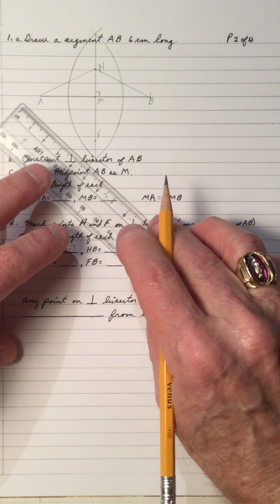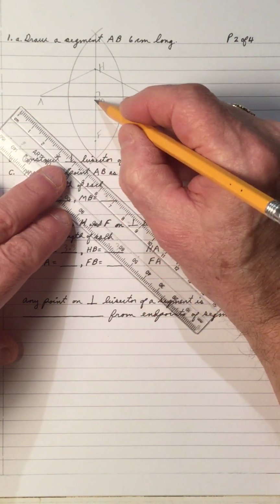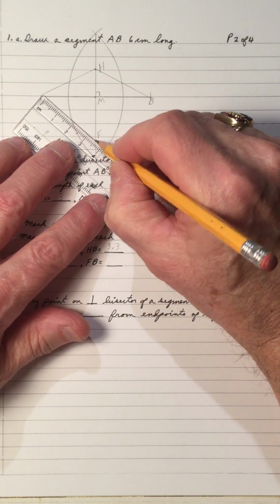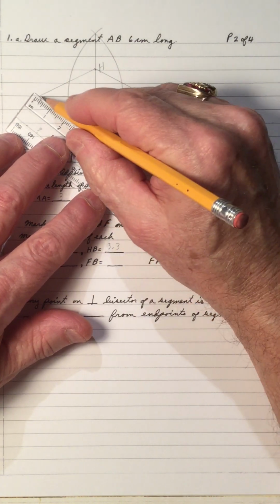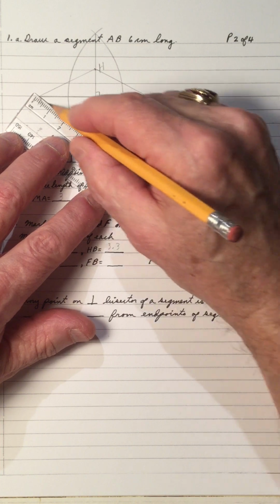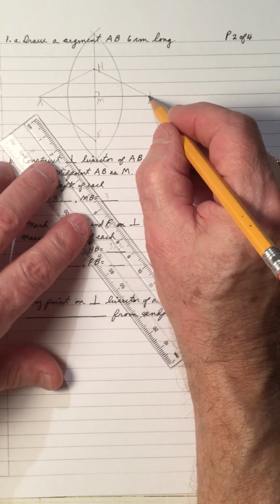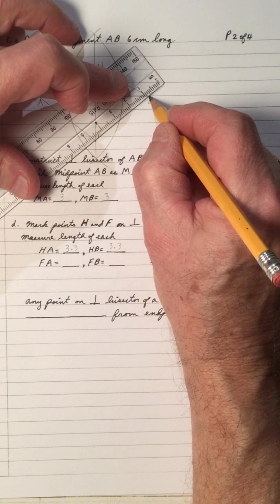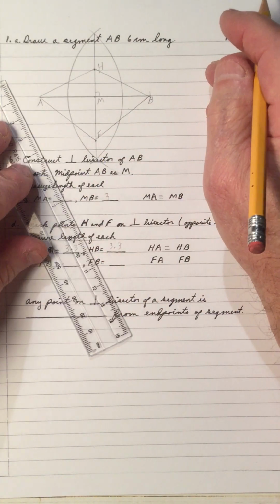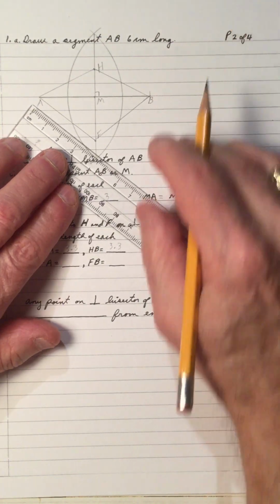Now, what about F? F is here, so let's draw AF as a segment, and let's draw BF. If we measure those segments, what distance will we get?